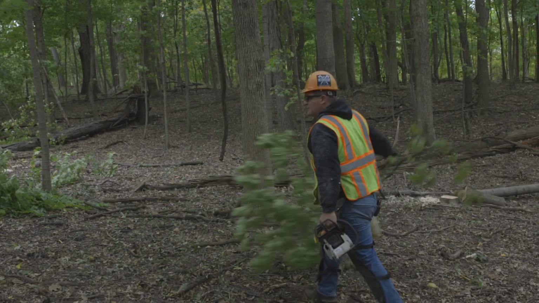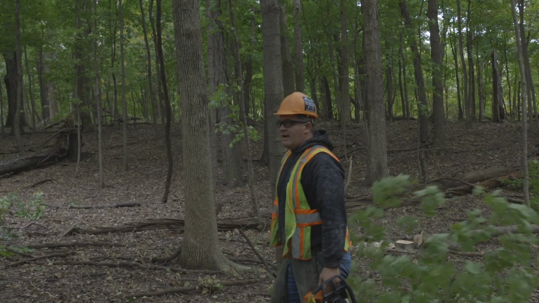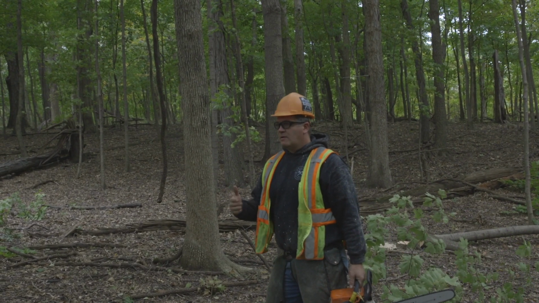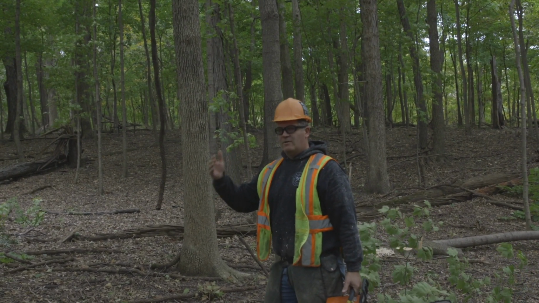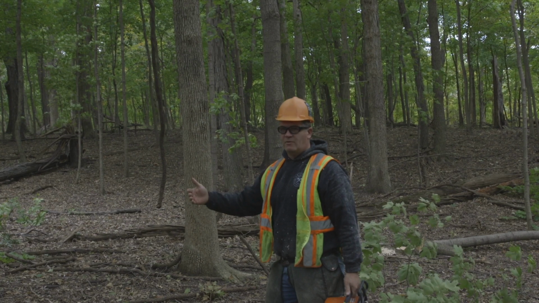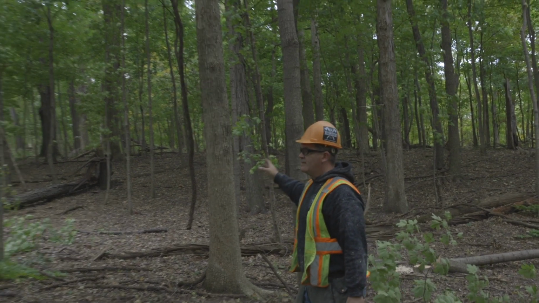Okay, when you're making decisions about which trees to drop and which trees to leave, it's a good idea to take a look around and see if you find any white oaks, red oaks, or black oaks. These are all prized oaks in that order. White oak is the most important oak in the oak hickory woodland. So we've just found a white oak.